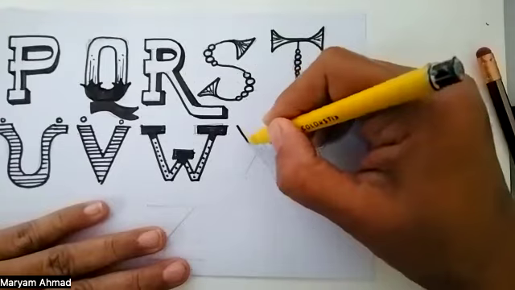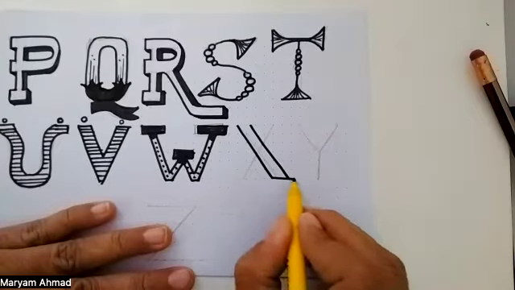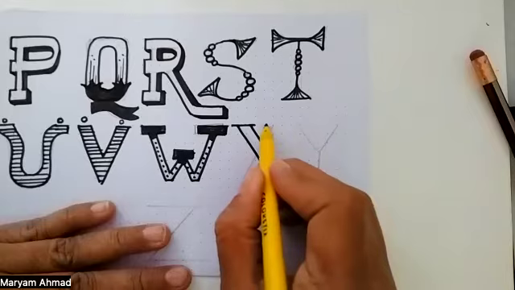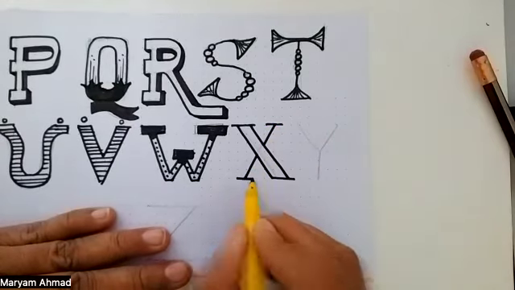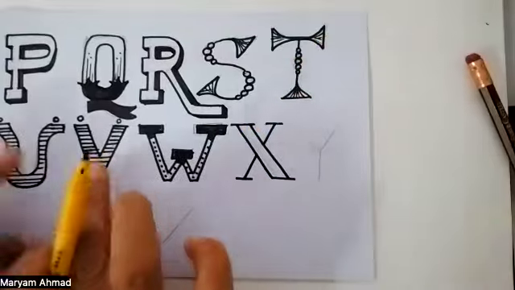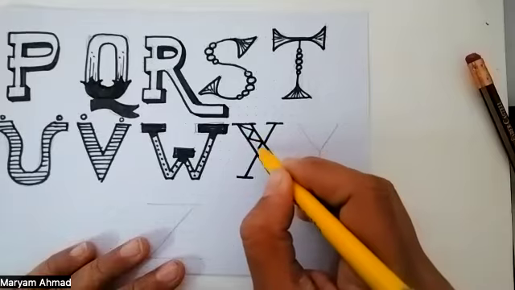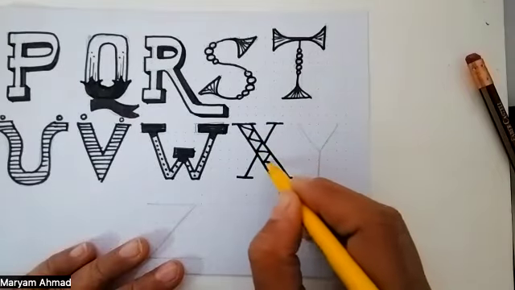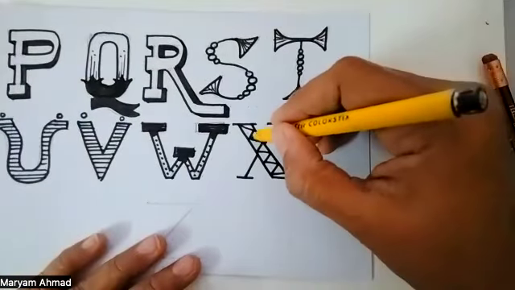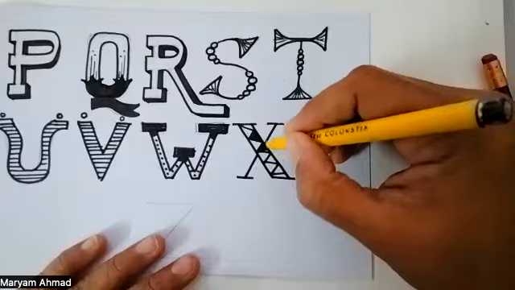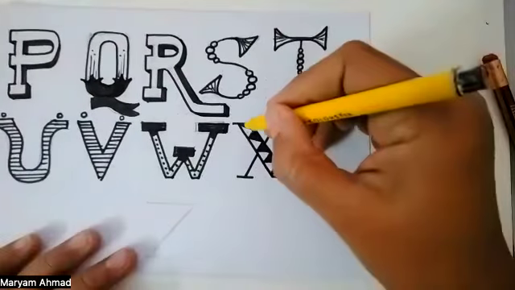This would be X like this with a serif, single line, okay? And similar lines, or we can go zigzag. To make it more fun, you can color one side. See, just slightly more funky.